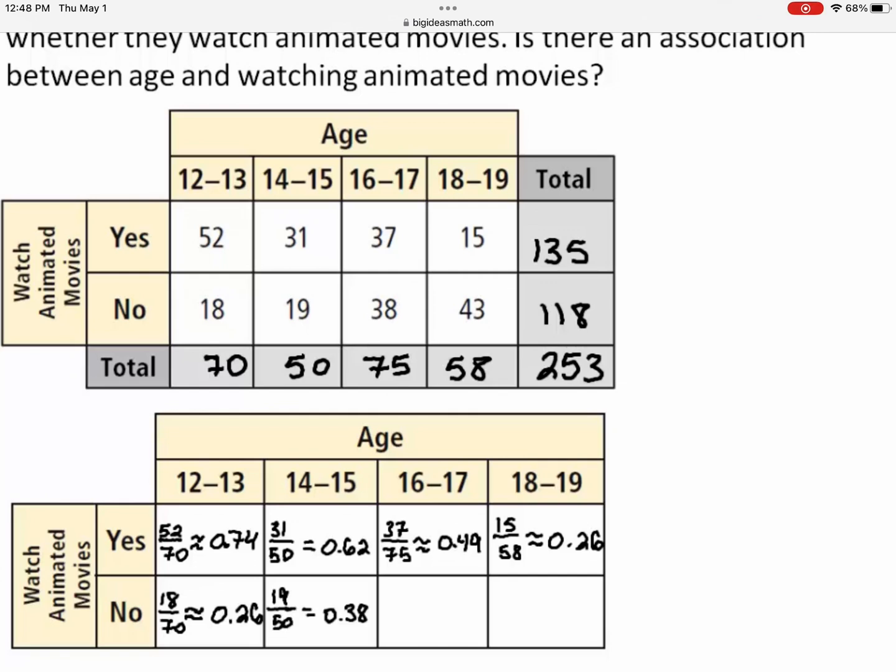19 divided by 50 is 38 hundredths. 38 divided by 75 is approximately 51 hundredths. And 43 divided by 58 is approximately 74 hundredths.